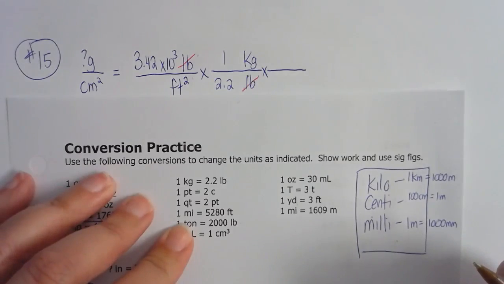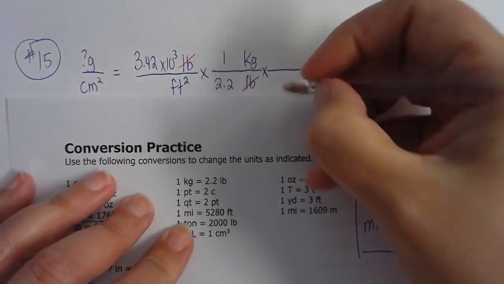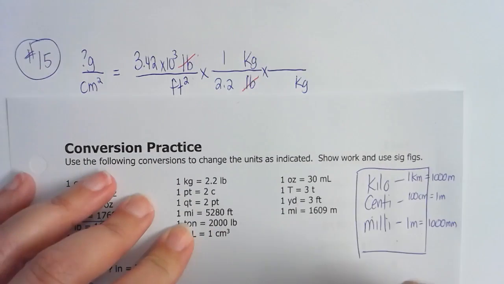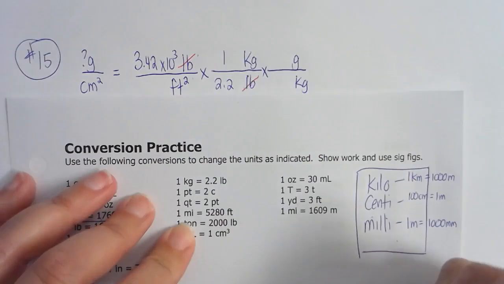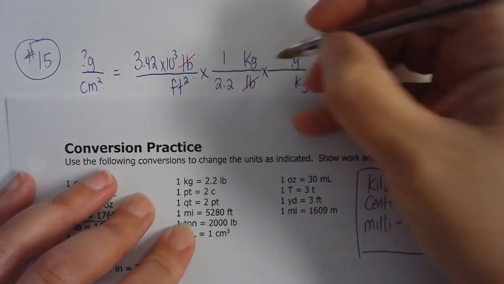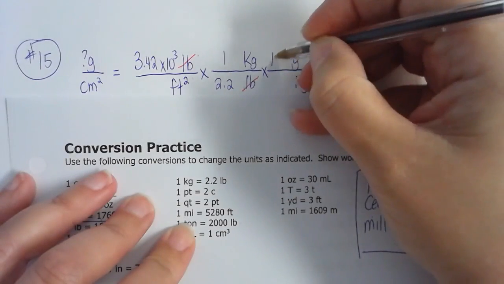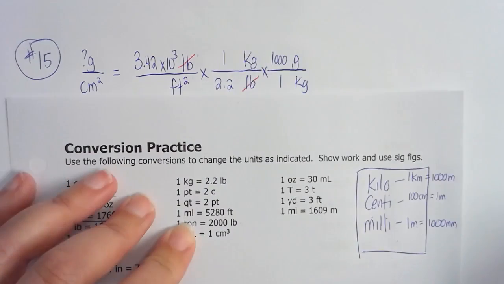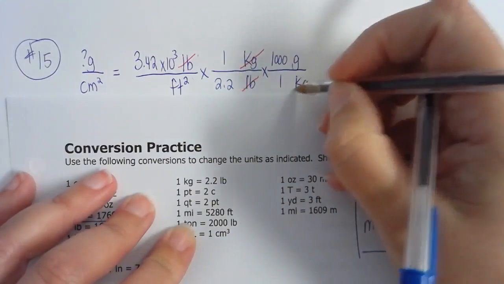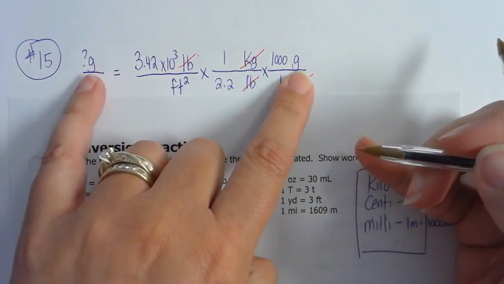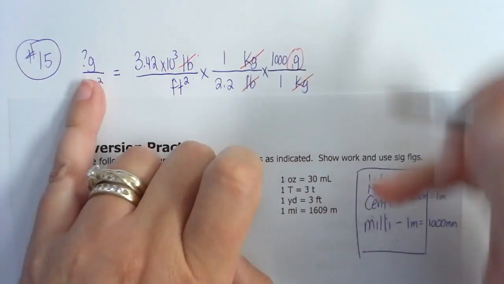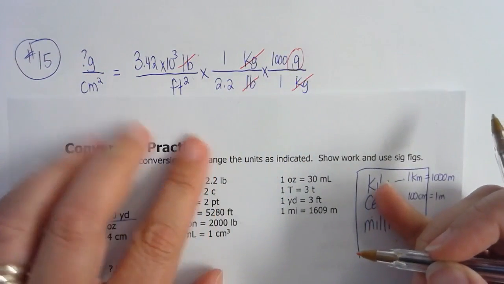Where does kilograms go? On the bottom. What are we going to put on the top? Grams. And we know that 1,000 what? 1,000 grams, 1 kilogram. Okay, we're going to cancel our units. We have grams. Are we done with that? Okay, so we're going to keep that there. We're done with that. Now we need to move on to the bottom.